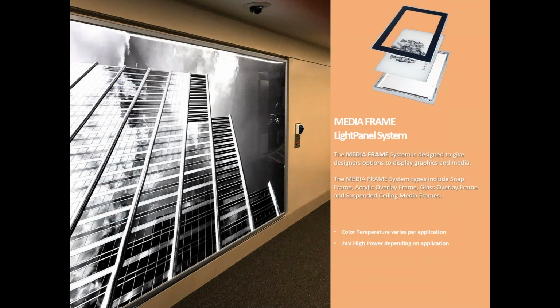We have custom media frames that are available as well. This is going to integrate a light panel inside of an aluminum structure that can hold a graphic. So it's ready to go media solutions. We can do pretty large panels on that as well. Almost our maximum size is the 120 by 80 for that.